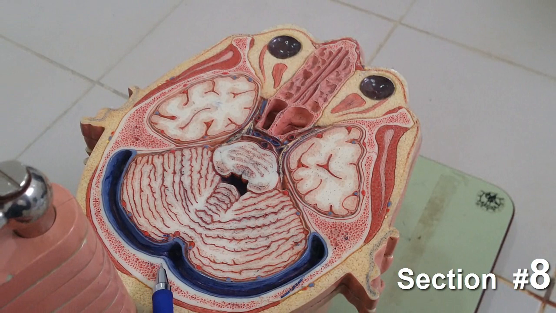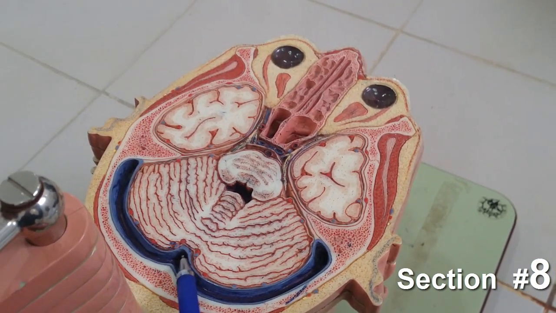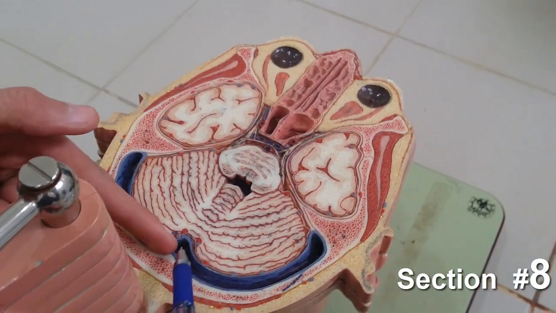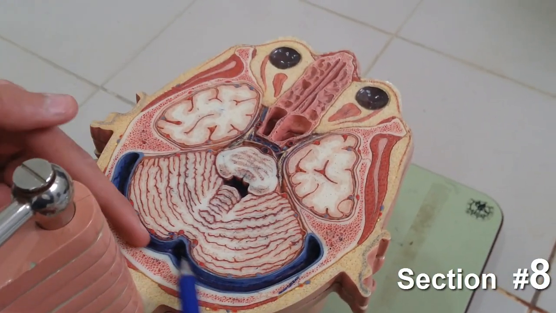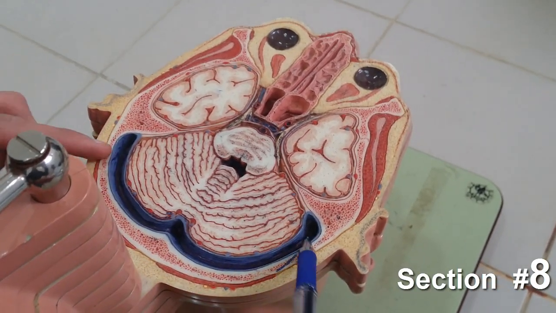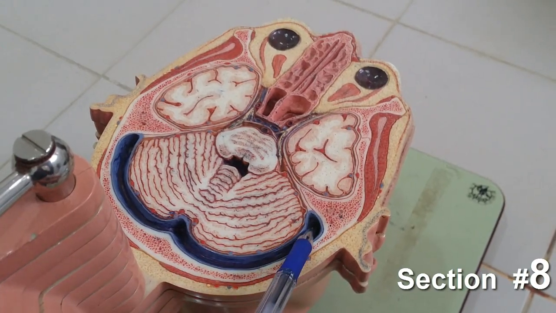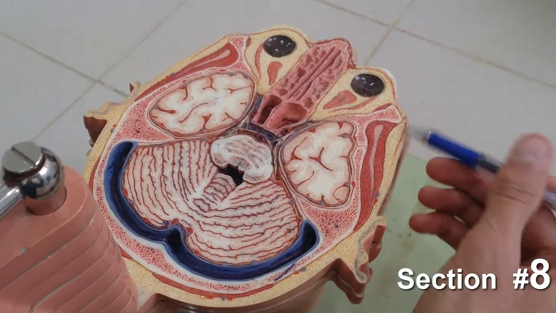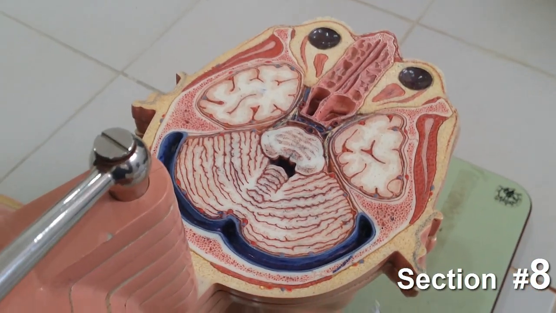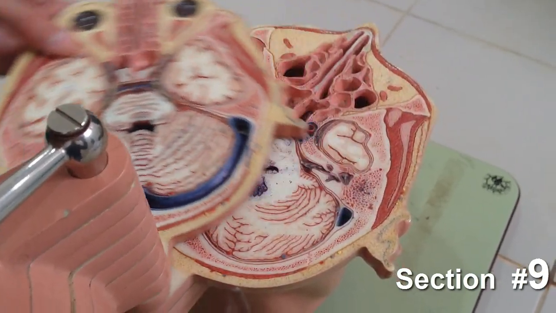Okay, and this bony projection is the internal occipital protuberance. From the confluence of the sinuses, emerging are the two transverse sinuses. This is the right and this is the left transverse sinus, and then they become the sigmoid sinus. So this is the formation of the sigmoid sinus. So I guess this is temporalis or masseter. We will see in the next section. And yeah, that's it. Next section.